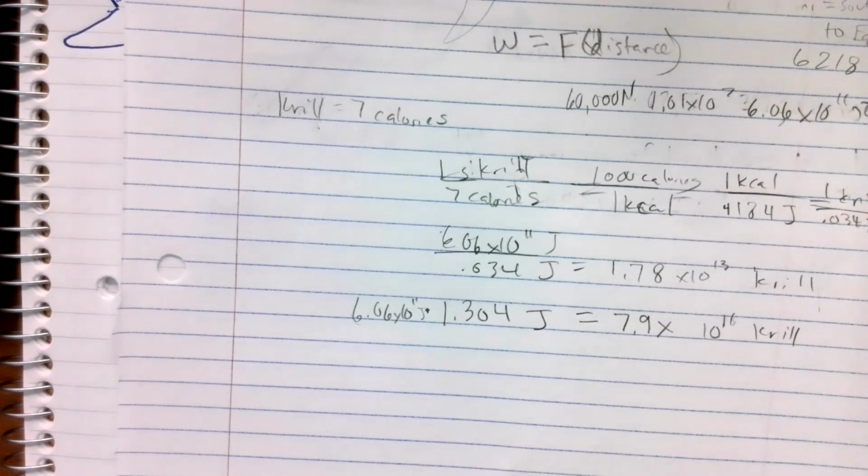Then this here is the total work done against the drag. Then I just assume the weight of the krill is 2 grams, and the energy is about 93% of the krill's weight. So that's basically it. I just divide this and get the number. Okay, all right. Thank you.